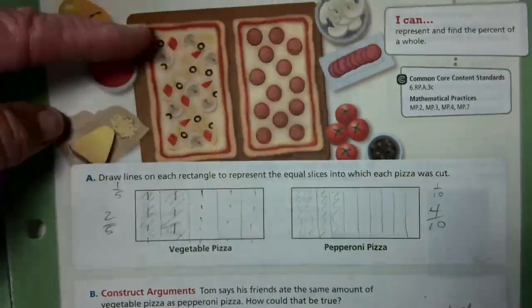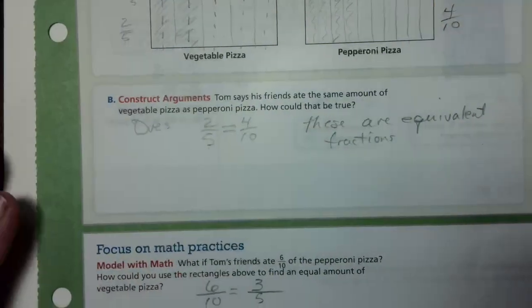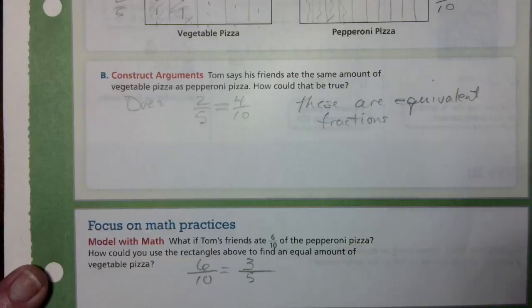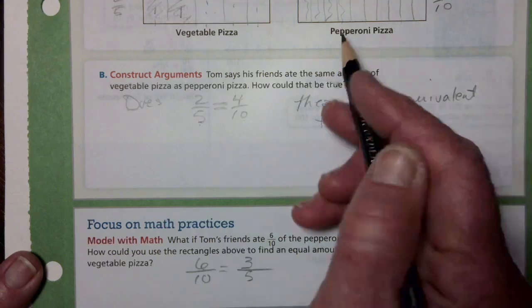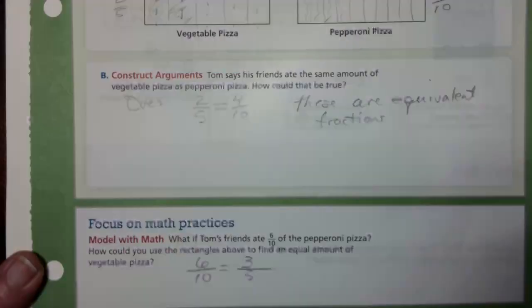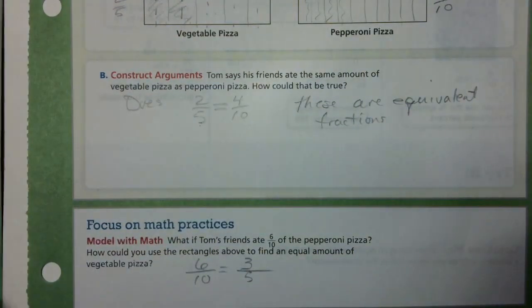Okay. So what if Tom's friends ate 6/10 of pepperoni pizza? How could you use rectangles? You'd add on 2 more rectangles, so it would be two of these rectangles make 1 of these. So that would be another 5th added on.